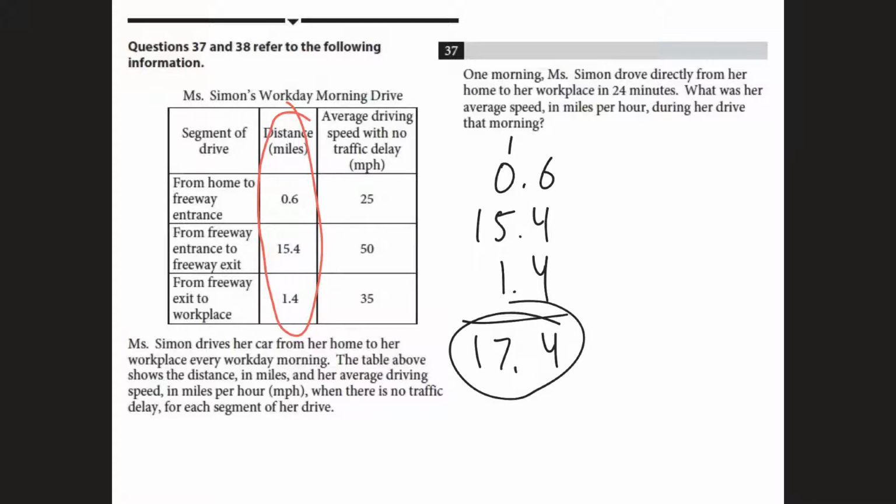So we're talking about miles. We want miles per hour. If we know that it took 17.4 miles, it took her 24 minutes. Well, we kind of want to know how many hours 24 minutes is. So 24 minutes is a fraction of 60 minutes. So we're going to divide by 24 over 60.